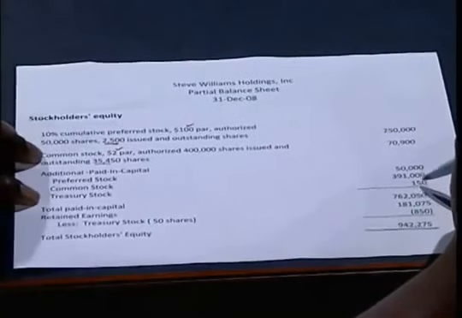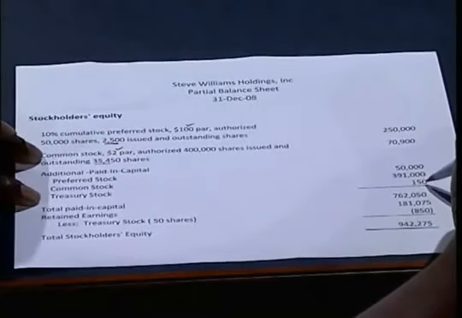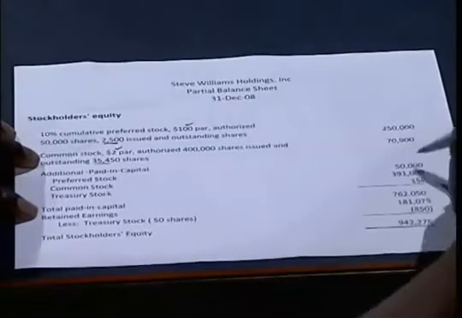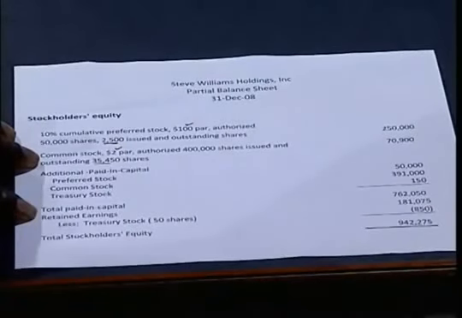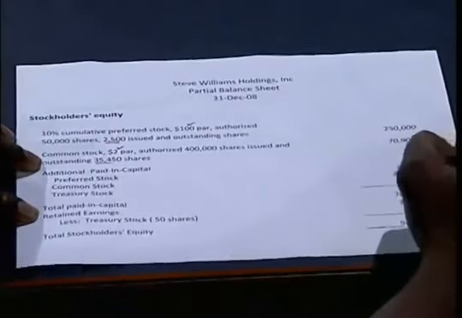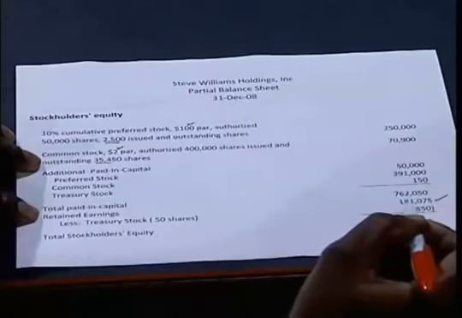Of course, then the treasury stock had a $150 additional paid in capital, bringing the total paid in capital to $762,050.